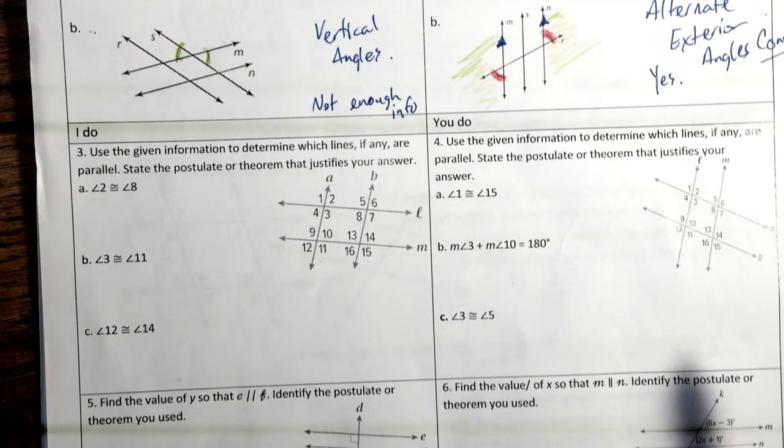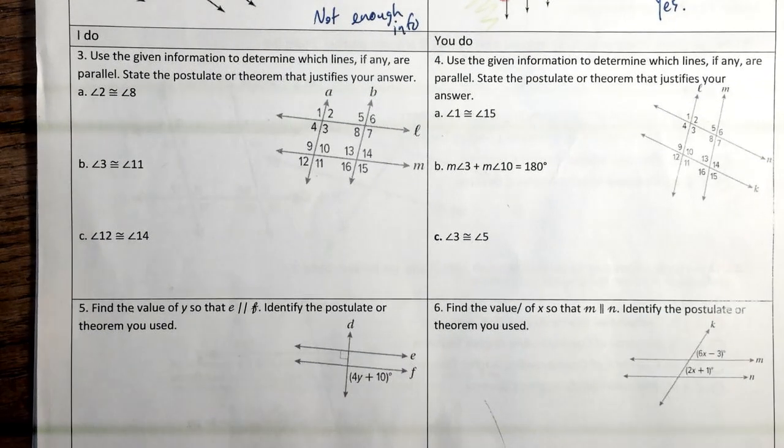Okay, let's scoot up here. Number 3, I do. We got an A, B, and a C. Number 4 is a you do. Let's do I do together, and then you can pause and work the you do and see how you do after that. Same thing for 5 and 6. 5 is a I do, 6 is a you do. All right, so number 3. Use the information to determine which lines, if any, are parallel. State the postulate and theorem that justifies your answer.